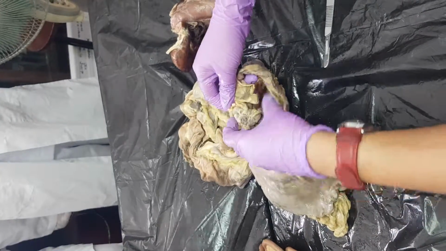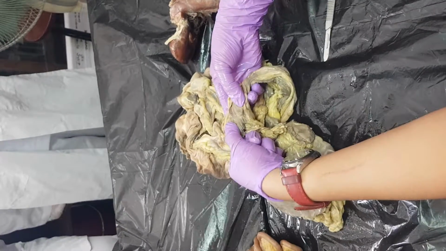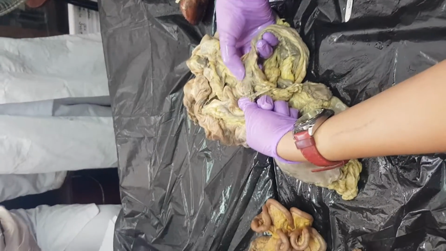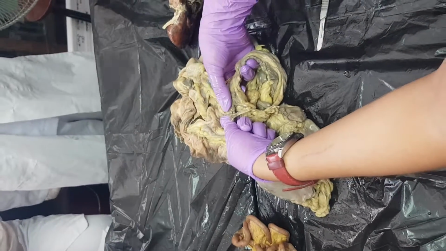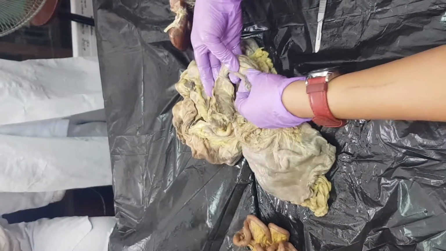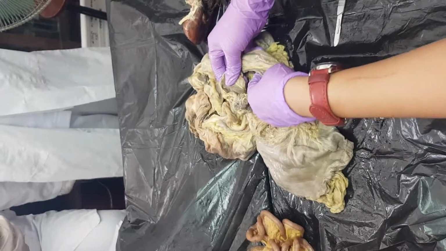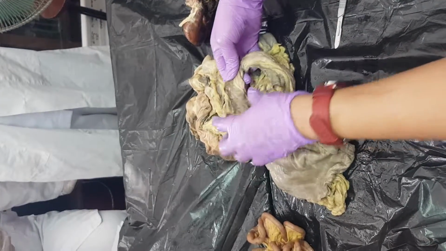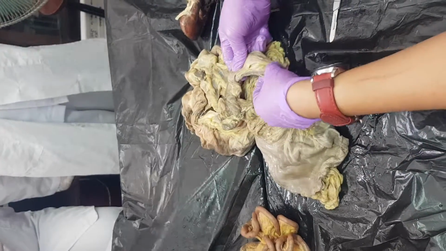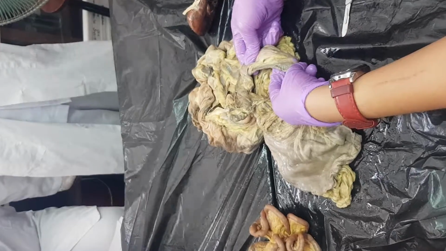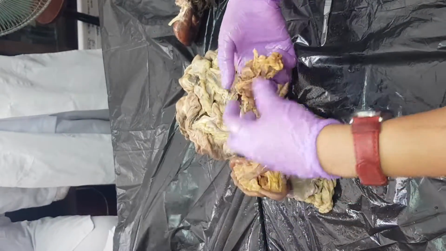In the descending duodenum, you will find, by the way, the pancreas. That's the pancreas. This is also the pancreas. So this is the right lobe of the pancreas, and this is the left lobe of the pancreas. Take note that this lobe is much bigger in comparison to the other one. Still part of the descending duodenum.